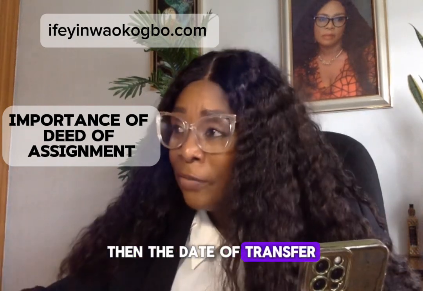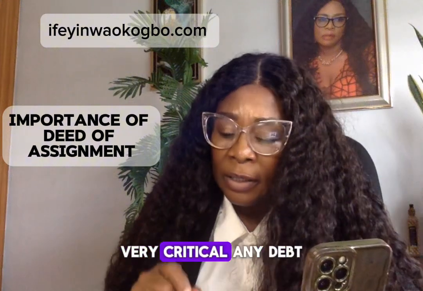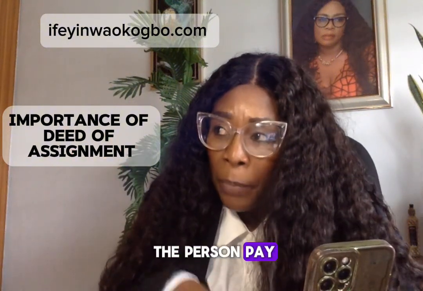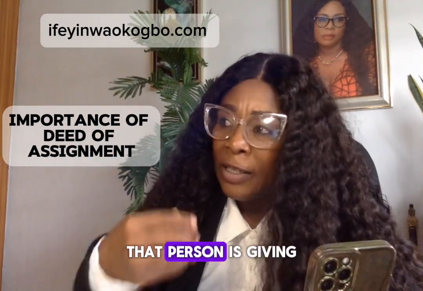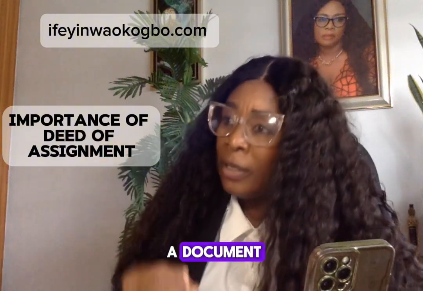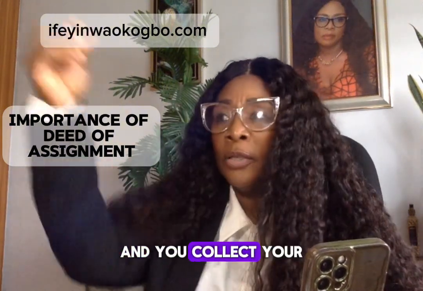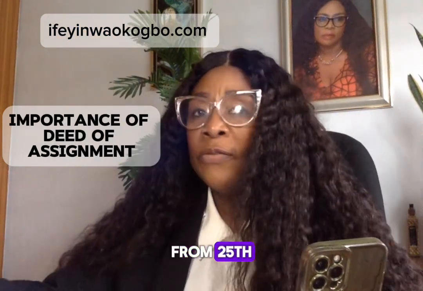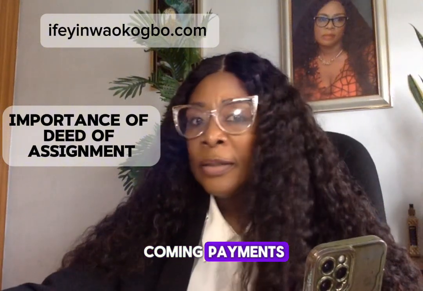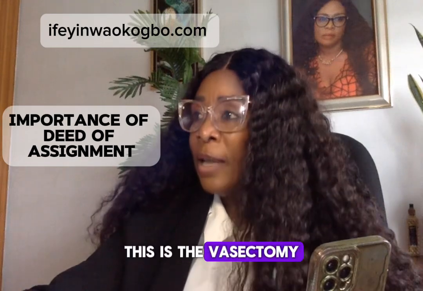Then the date of transfer. The date that we are signing there is very, very critical. Any date we sign there is the date that the person starts owning that. It's not the date the person paid. It's the date that the person is given the signed deed of assignment. Because that deed of assignment is a document that shows that you are now the owner of the land. So you can pay on the 18th and collect your deed of assignment on the 25th. From the 25th is when you start being the owner of the land. So anybody that is doing installment payments and says my land, it's not yet their land until the deed of assignment has been given to them.